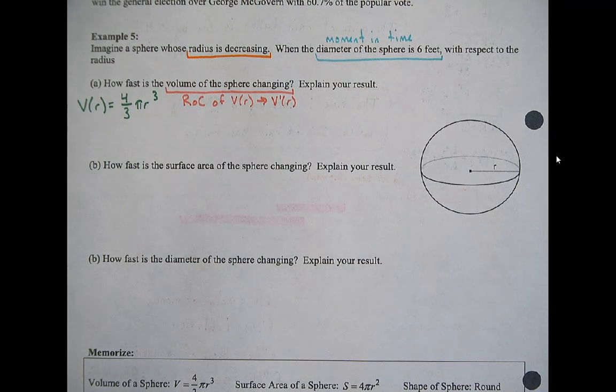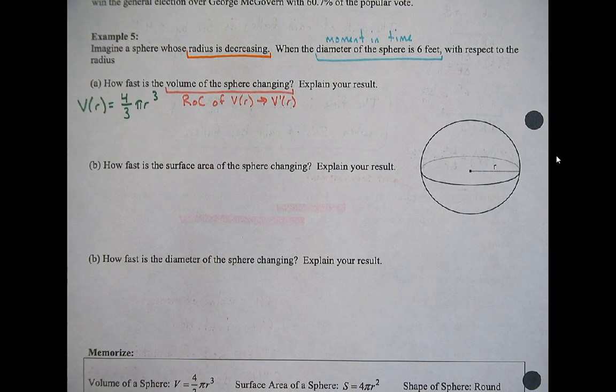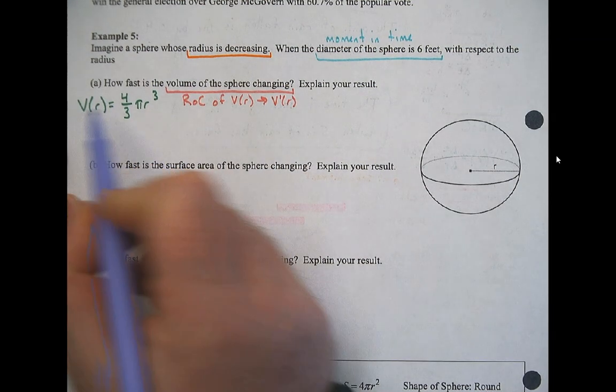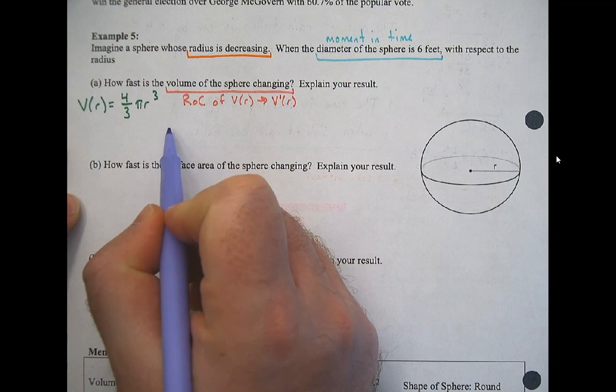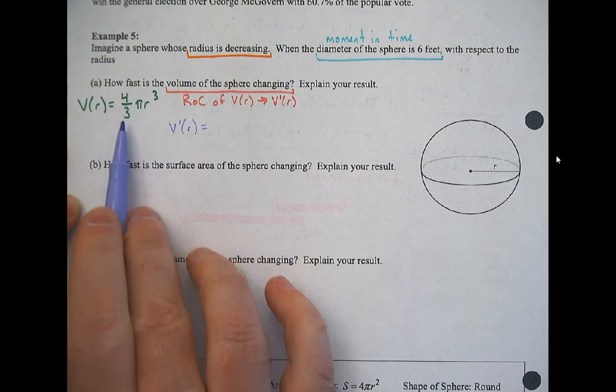Okay, that's not too bad. We're pretty good with our derivatives at this point, or at least I hope we are. So if this is our function, let's derive it. What color do I want to use? Maybe a light purple. So V prime of r is equal to, okay, what type of rule is this?